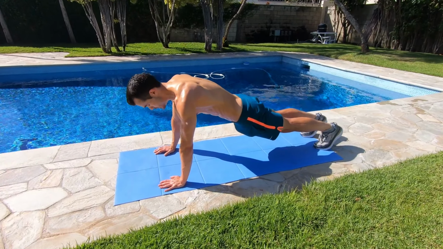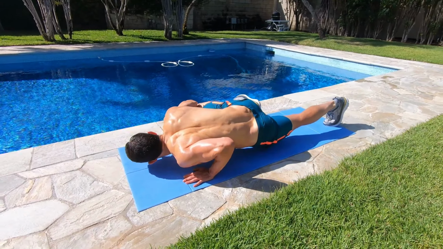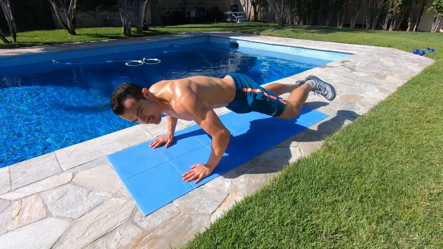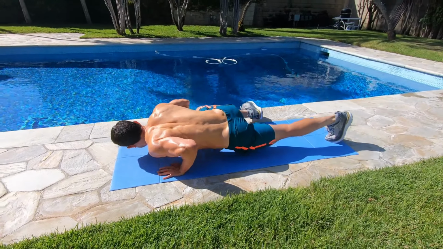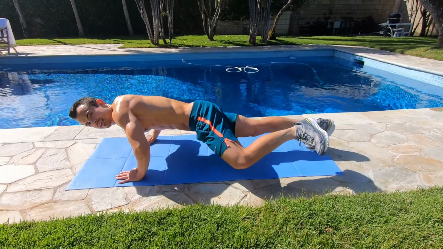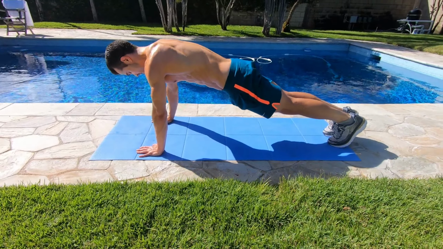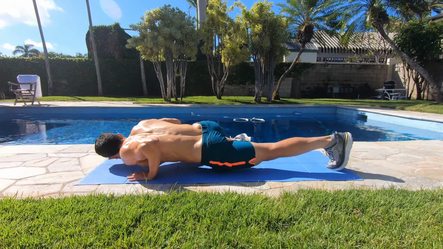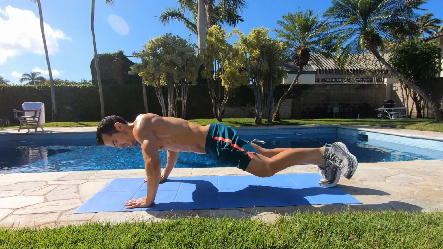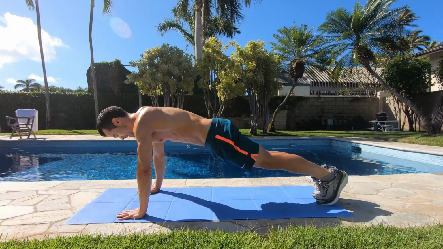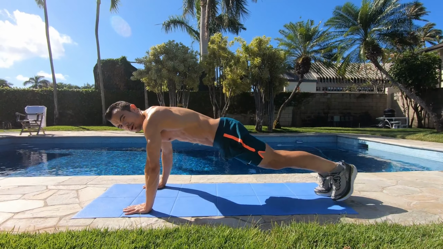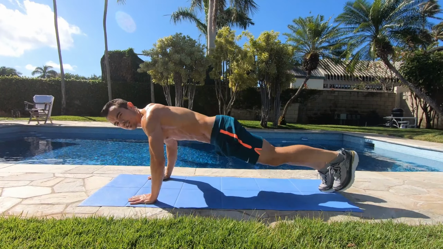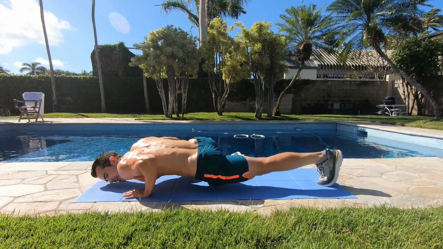5, 4, 3, 2. Just like my favorite move, the regular push-up. But now, added obliques, some hip flexors. On top of that, this is one of the very best moves for your labrum, which is that cartilage ring that keeps your arm in the socket.